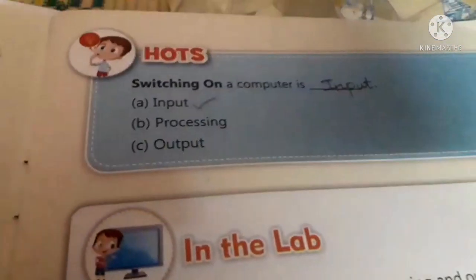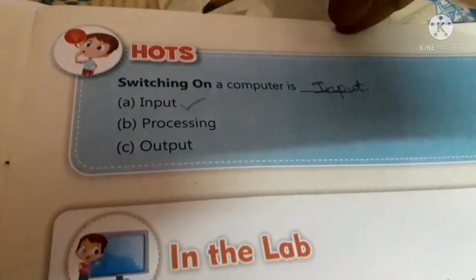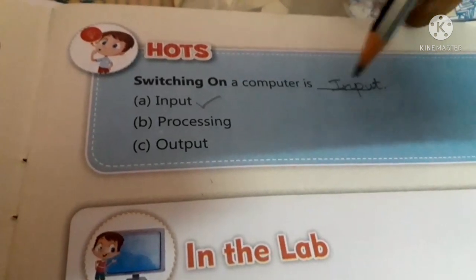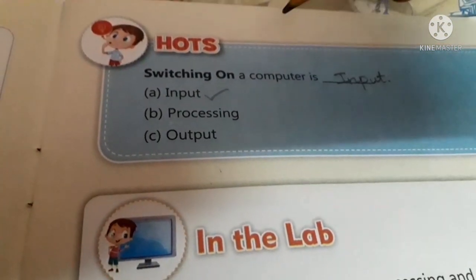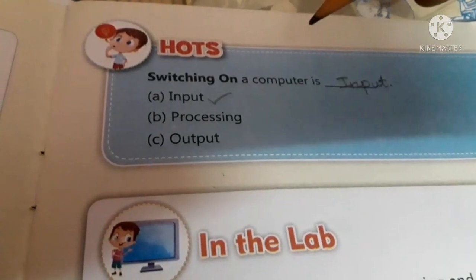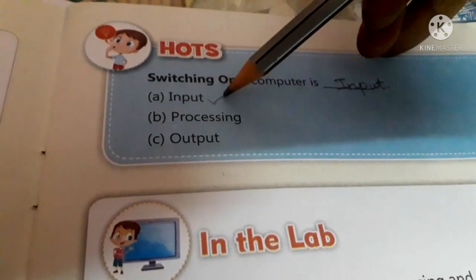One more exercise is there on page number 27. Switching on a computer is dash. So switching on a computer is an input activity. Clear? So input is the right answer.